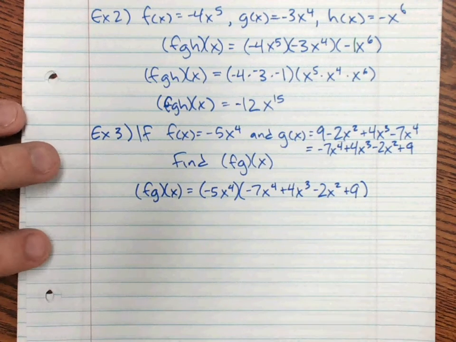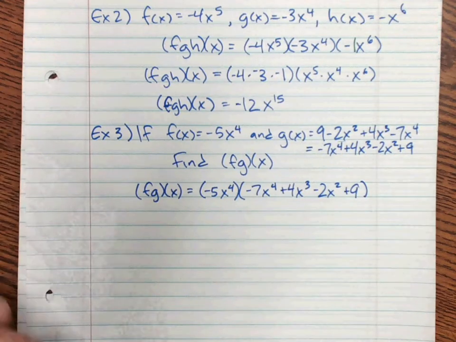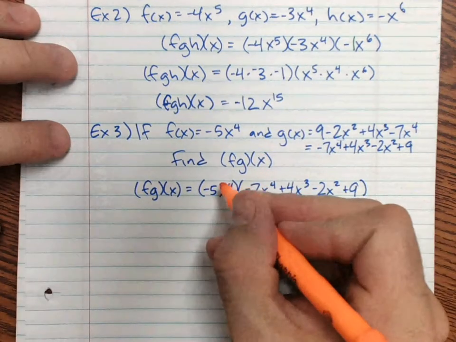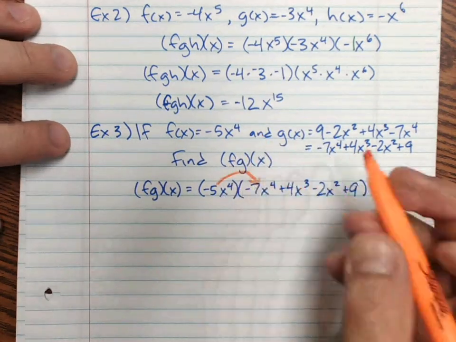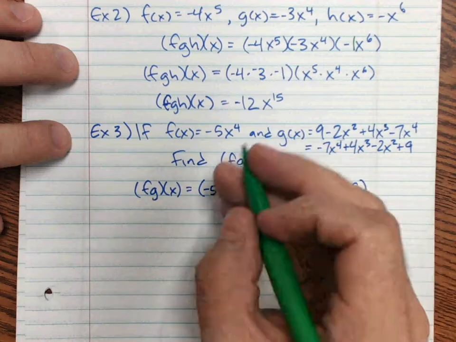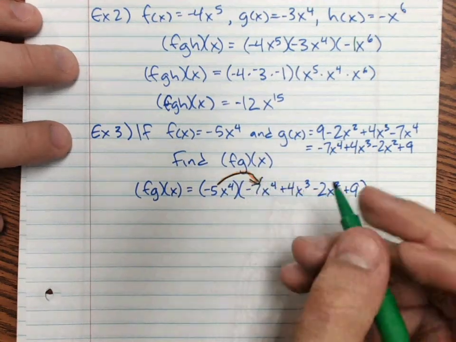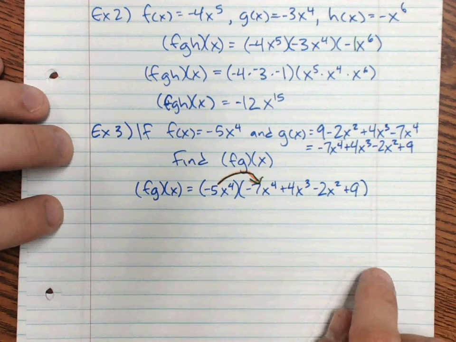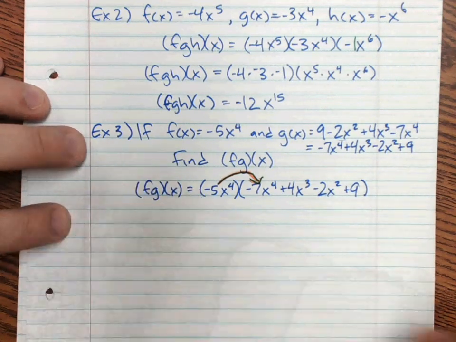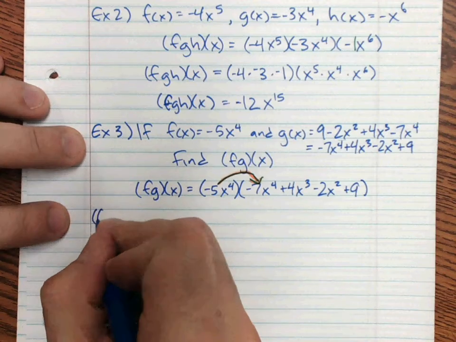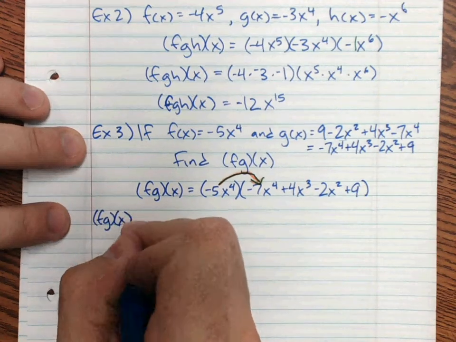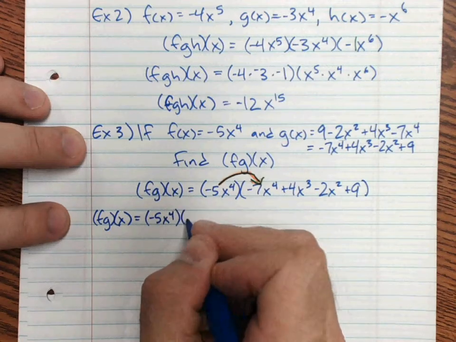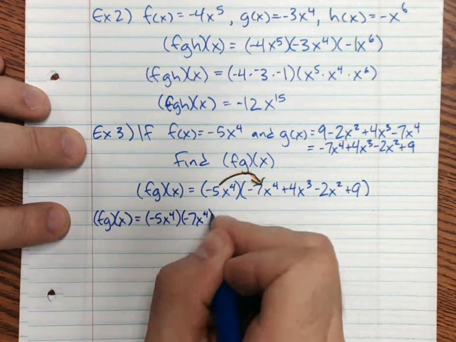So we are going to distribute our terms the same as we would with any other question. Okay? So we're going to multiply the first one times the first value here. It's not a very good marker. I'm going to keep with my green here. We're going to multiply those two. Now I'm going to do it the long way the first time, and then as we go along, hopefully you'll be able to catch on to the shortcuts. So f of g of x, the first term is going to be negative 5x to the fourth times negative 7x to the fourth. Okay?